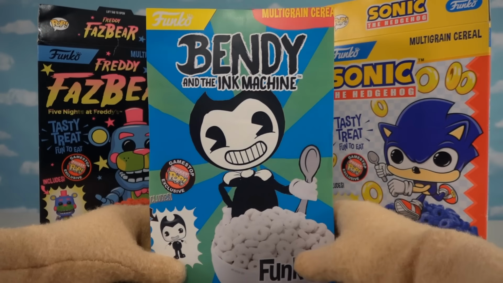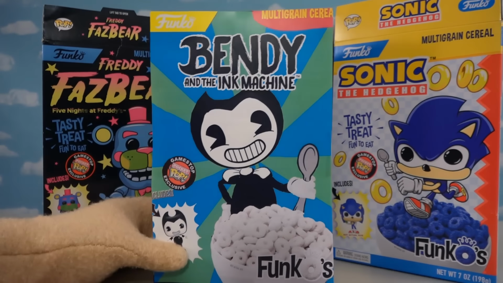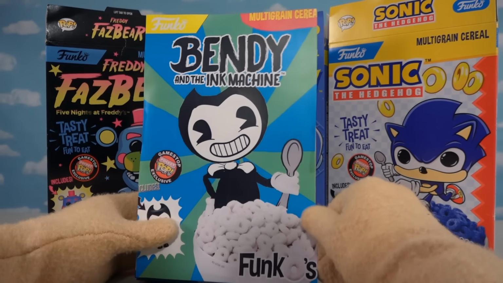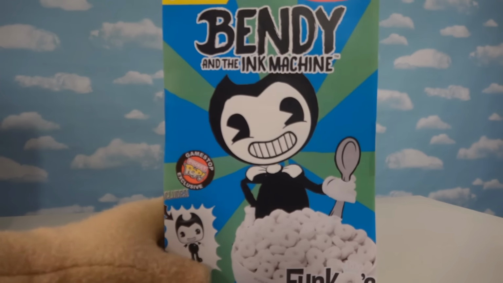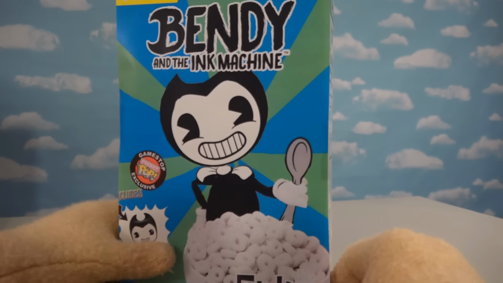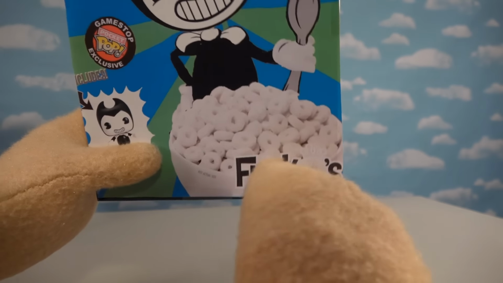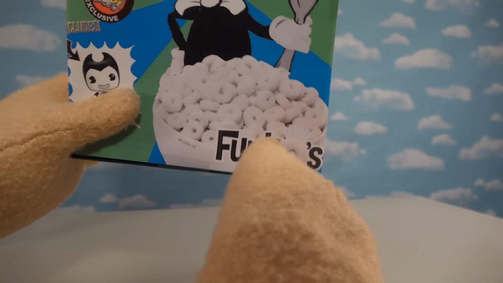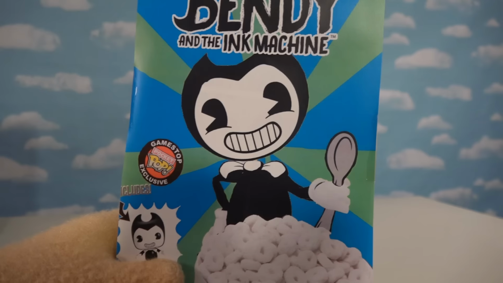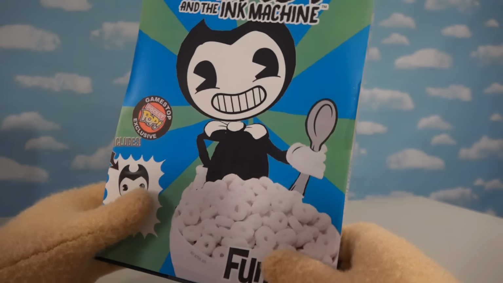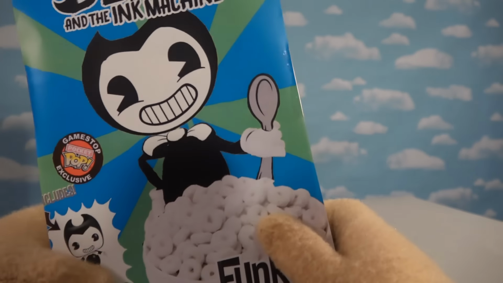Oh, and isn't that the coolest looking box ever? Yep, this is something that I made on the computer. So let's take a look at this cool cereal a little bit closer. All right, so true to form with all these other cereals, we've got good old Bendy hovering over his bowl there. And I made his cereal white because he has a white face and white gloves and all that cool stuff. So I wanted to make that cereal white.